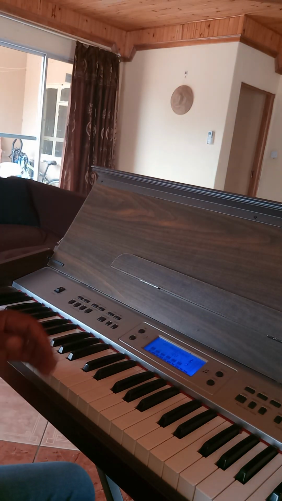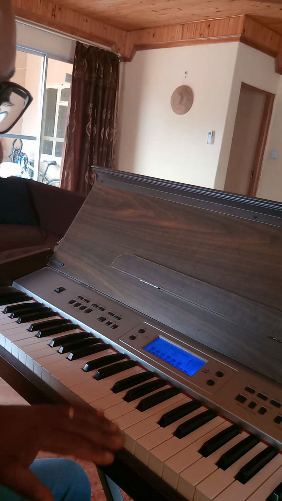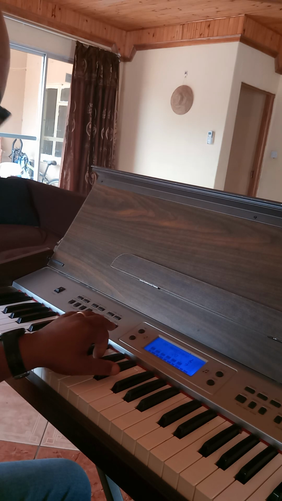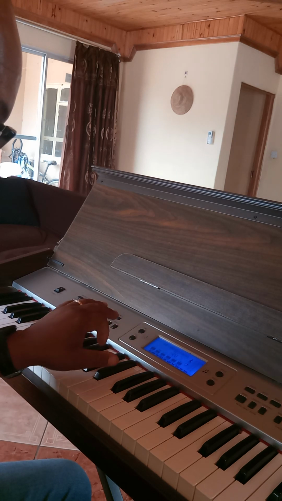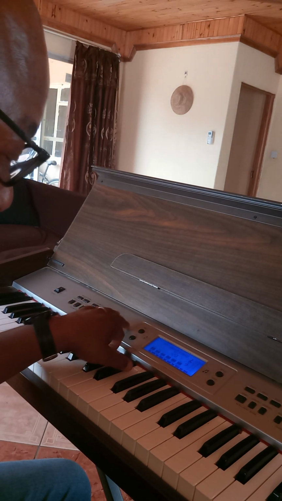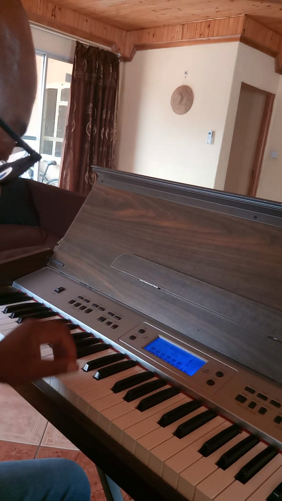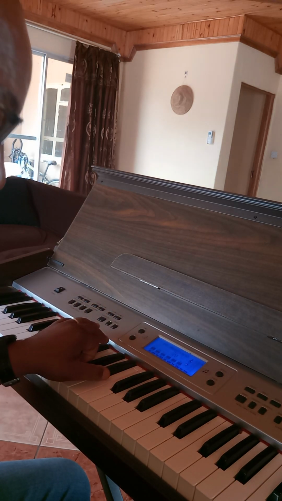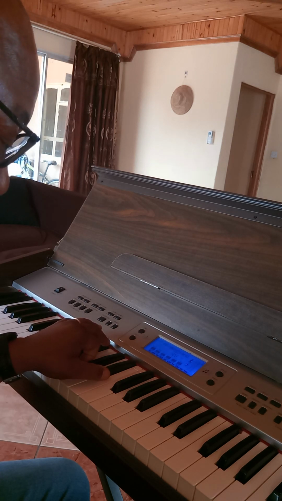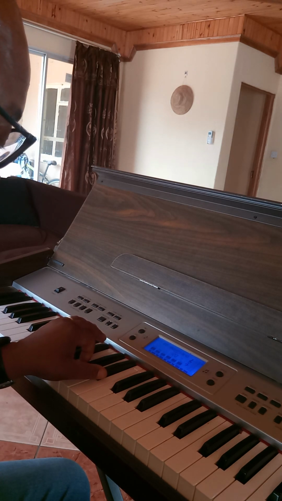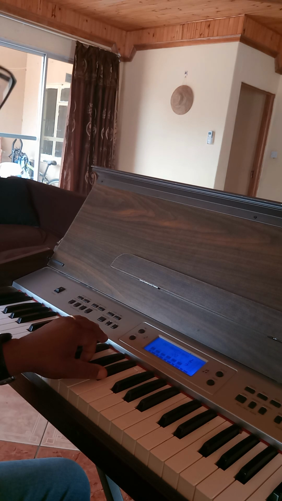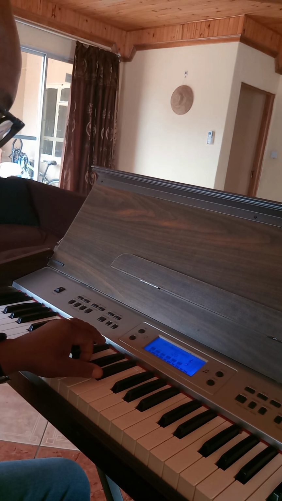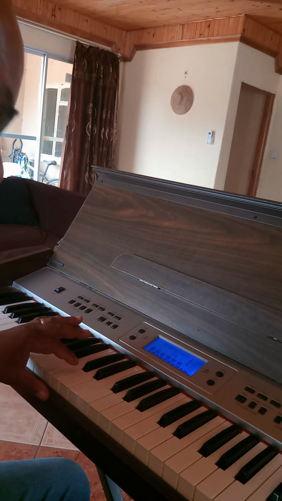As we look at the picture of the keyboard, like I said, we have black keys arranged in 2s and 3s. The first 2 black keys mark where we find our first sound in music, which we call the C sound.